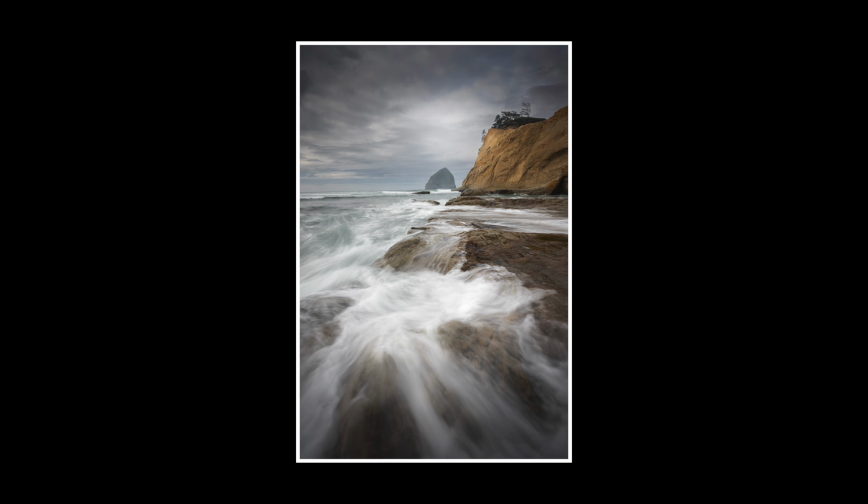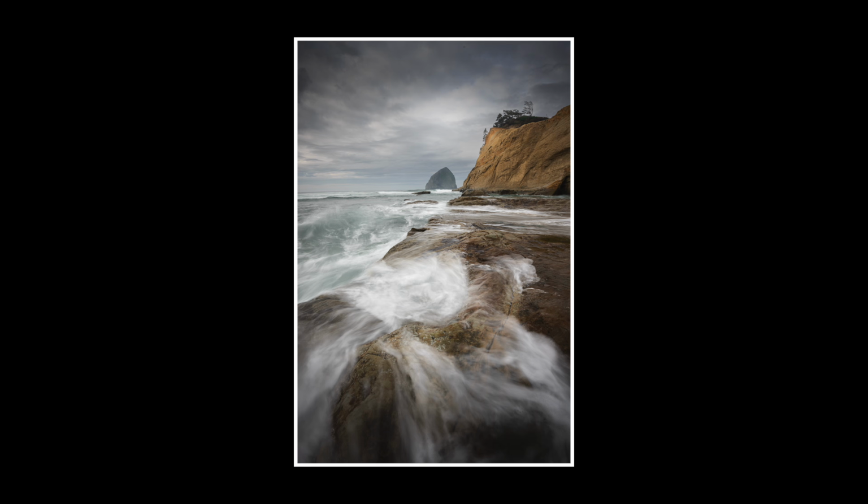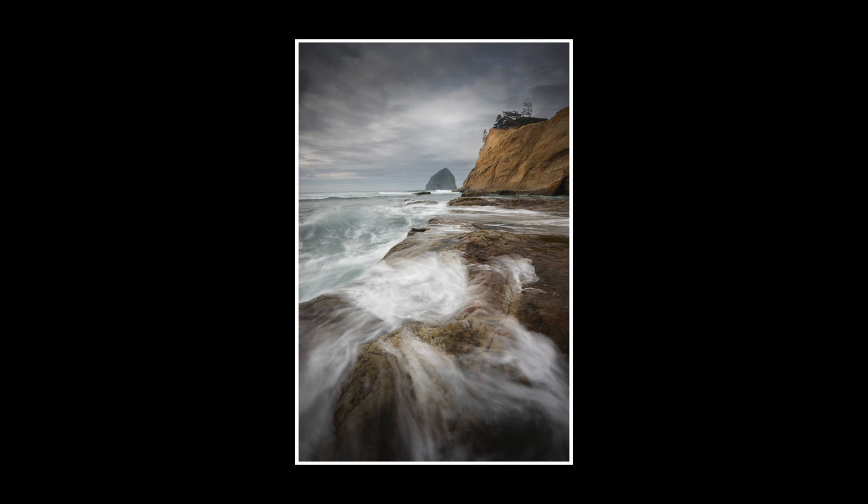I captured a couple different variations of the foreground here, just waiting for different ways to splash up, and I ended up getting a bit wet myself.